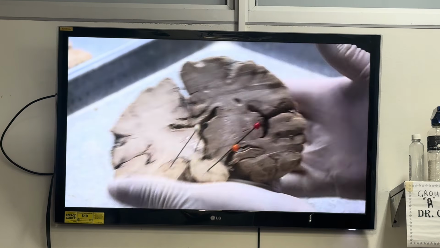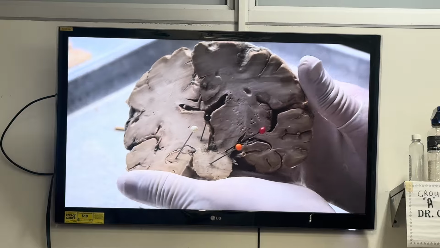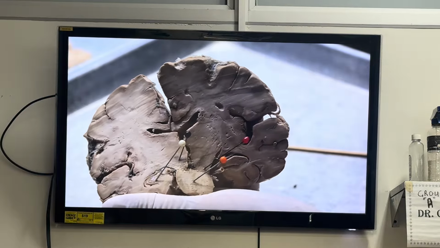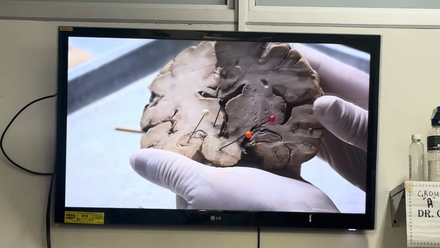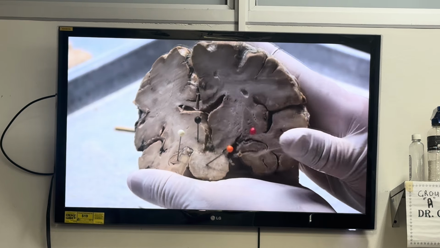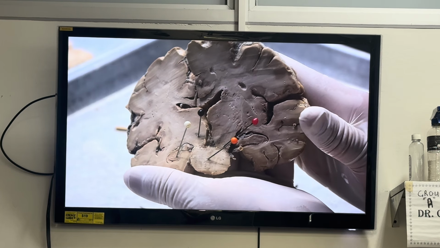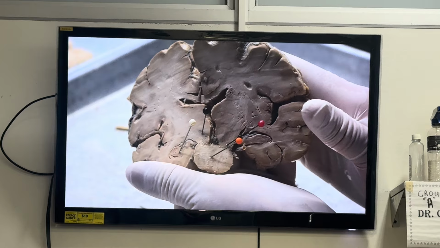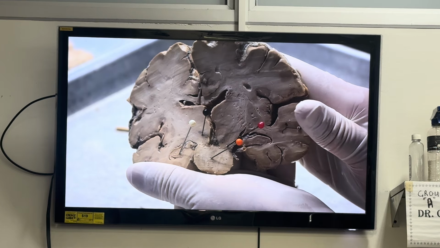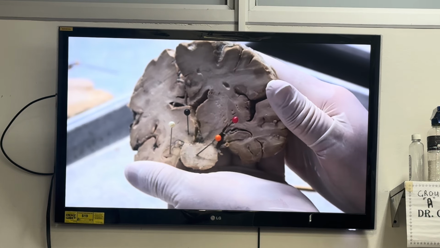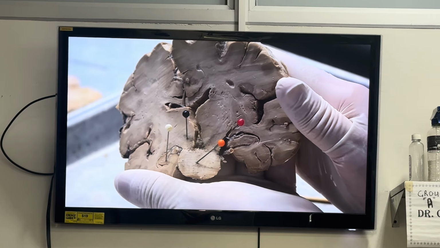Okay? And you see the transverse pontine fibers? Yes, I see it. Look, there are some lines on it.